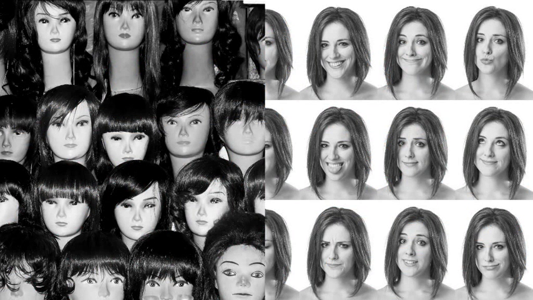So on this chart, you'll see two sets of faces. And very obviously, all the faces on the left-hand side are mannequin heads or doll heads, and all the faces on the right-hand side are a real person, pulling a variety of different faces.